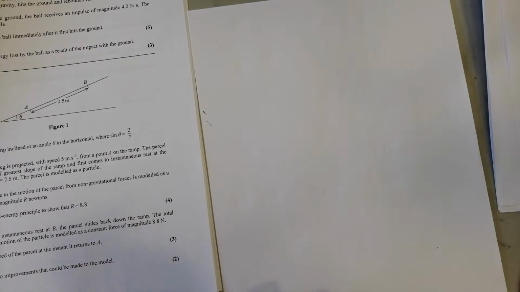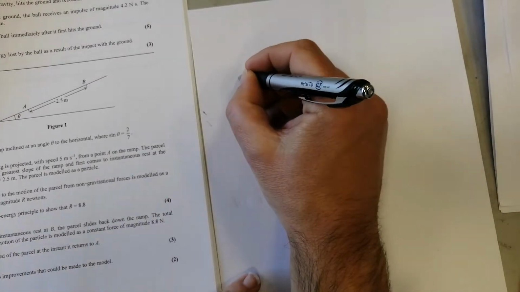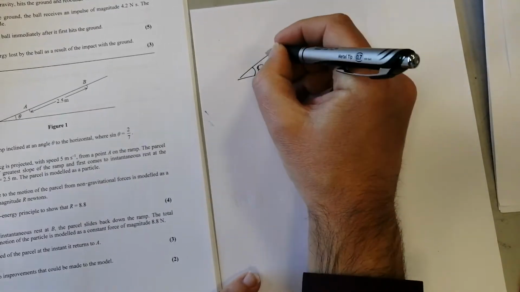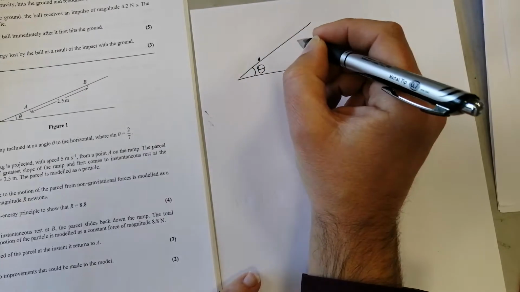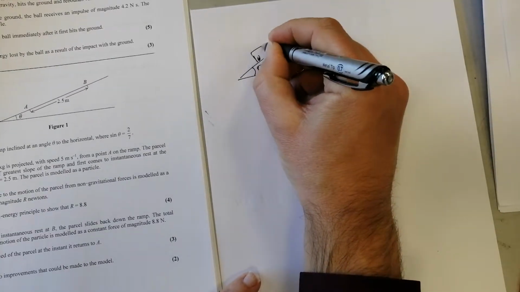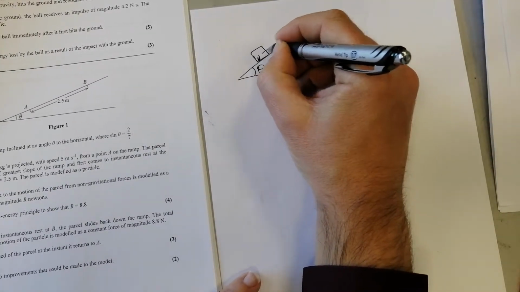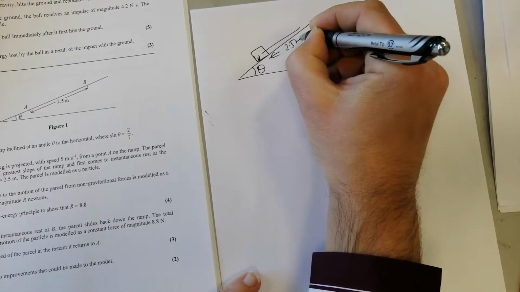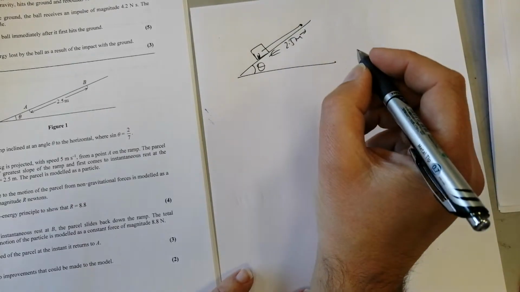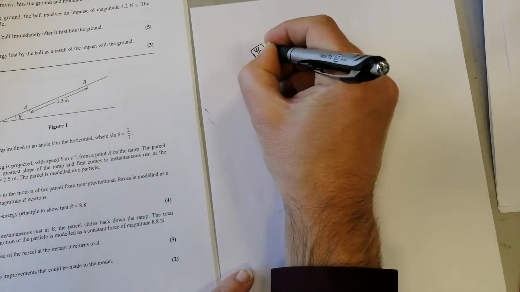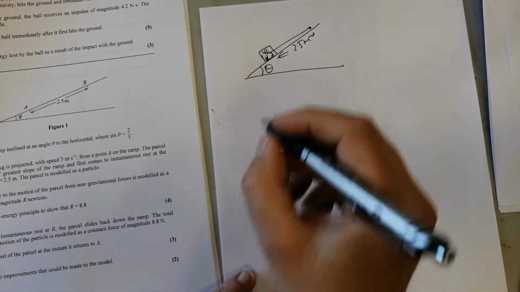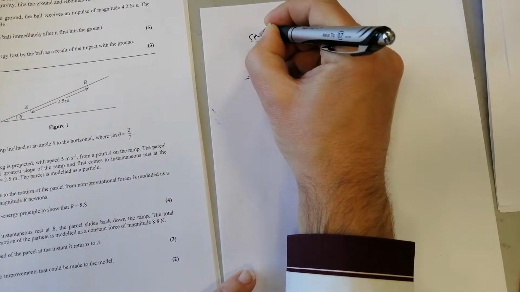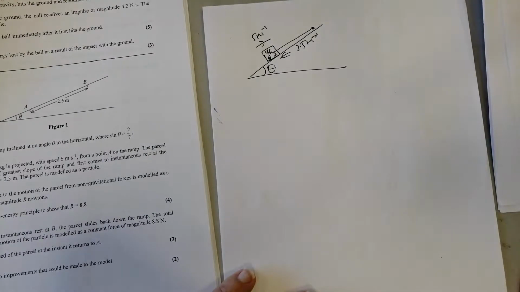Okay, question 2. We've got our ramp. We've got our thing, whatever it is, a parcel, that weighs 4 kilograms. That's going to be pushed 2.5 meters up said ramp. The parcel weighs 4 kilograms. It's going with a speed of 5 meters per second.